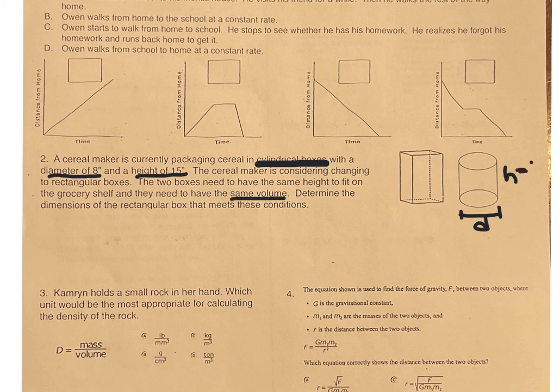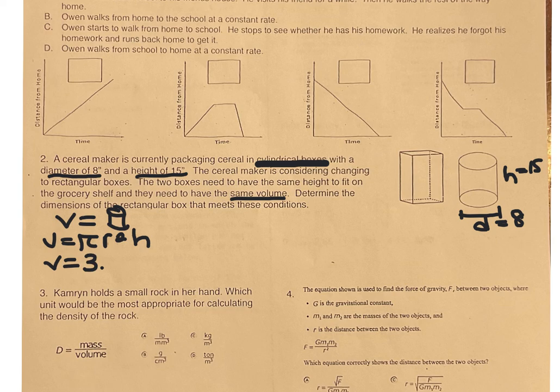So we have enough information about the cylindrical one to find the volume of it, in which case we would then know how much the rectangular one needs to hold. So let's start by finding the volume of the cylindrical. Volume is equal to pi times radius squared times height. We'll approximate pi to be 3.14, times, if our diameter is 8, half of that would be 4 squared, times our height, which is 15. When we go to calculate that, we get 753.6 inches cubed.